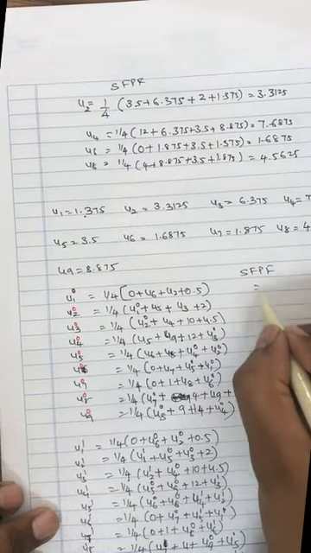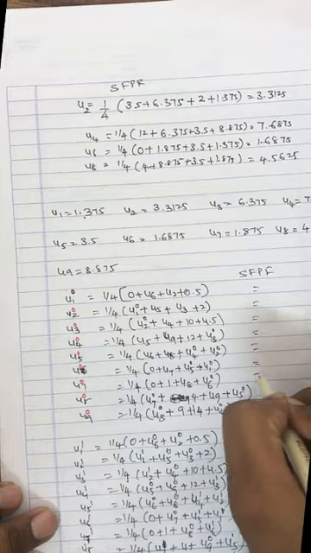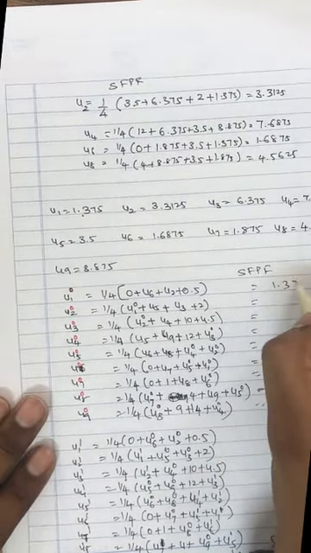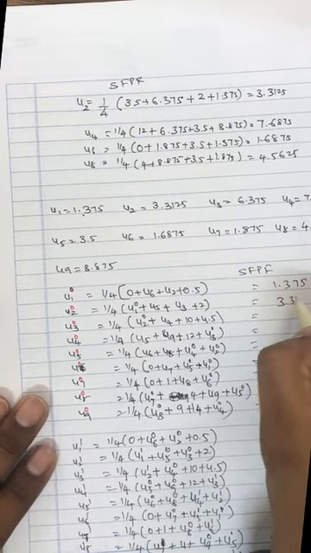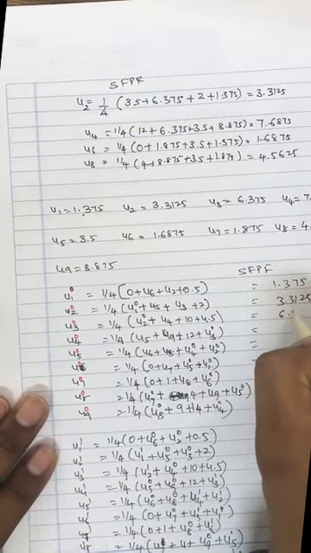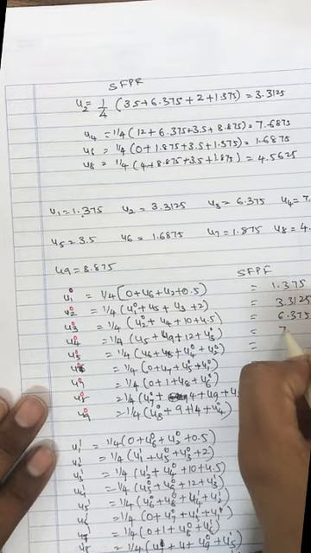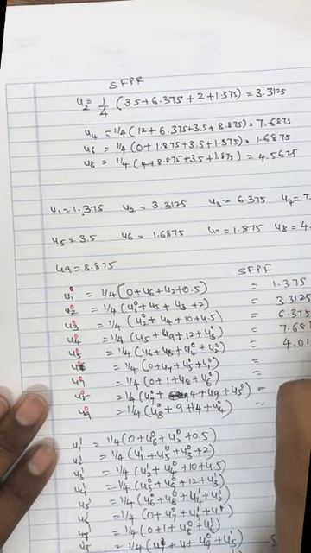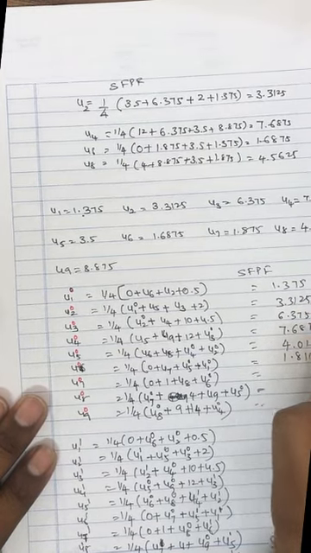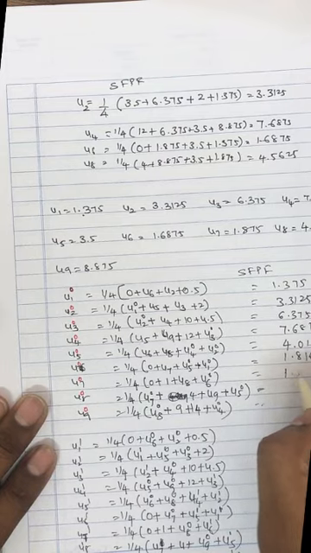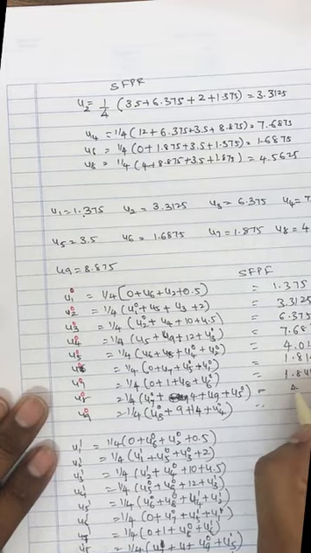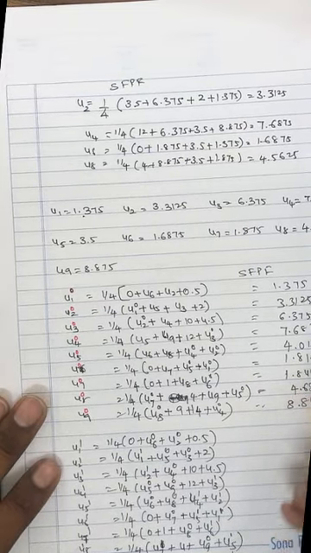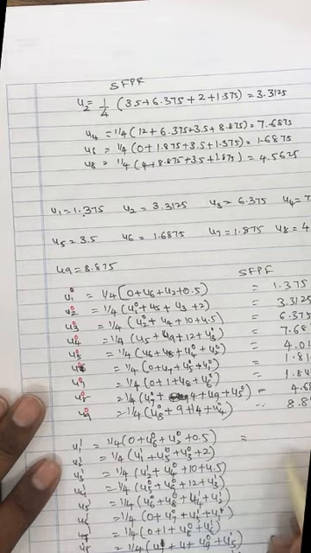I have calculated all of these values, and I'll write them directly. I got u1 as 1.375, 3.3125, 6.375, 7.6875, 4.016, 1.8165, 1.8447, 4.68, 8.841. Similarly, with these values you have to calculate the next iteration.